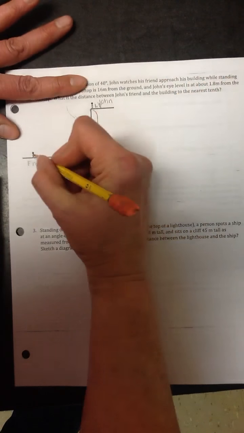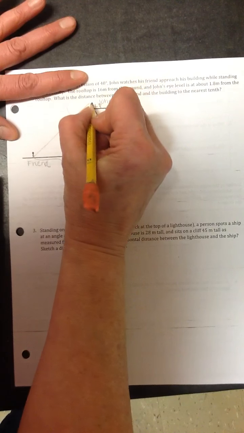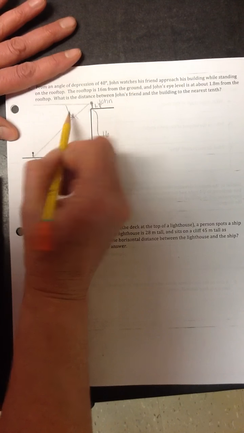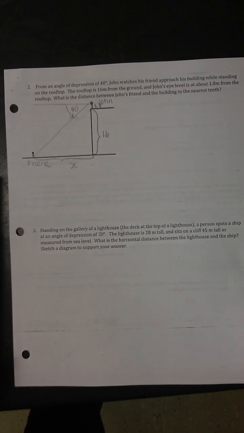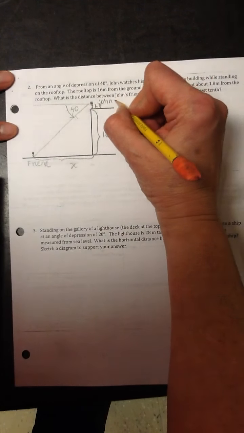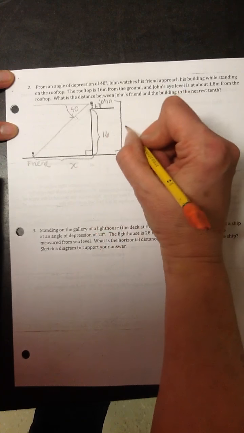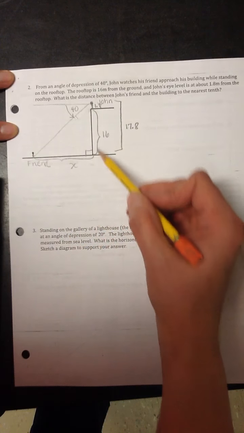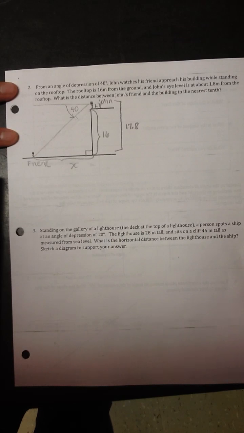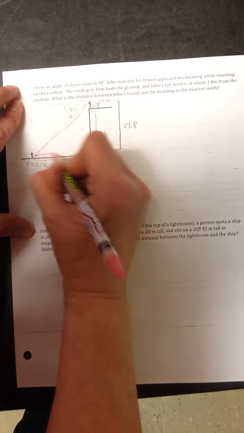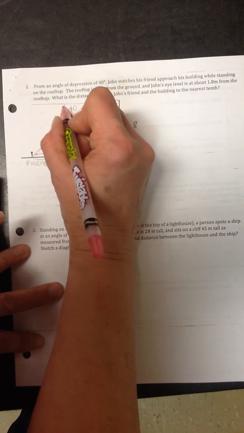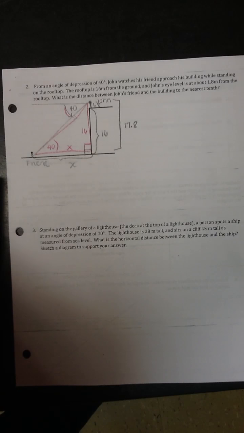I'm going to draw in the triangle, and the triangle goes right up to John's line of sight. Here's where he originally was looking, an angle of depression right here of 40 degrees. In this case, this side of my triangle over here is 17.8. So I'm adding on and making the triangle bigger than what I did in the last picture. So the triangle that I'm working with here is this triangle, right angle, side of 16, side of x, and this angle of 40 degrees by alternate interior angles ends up coming inside the picture.